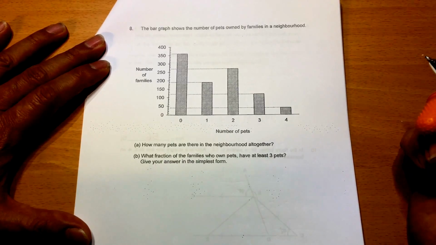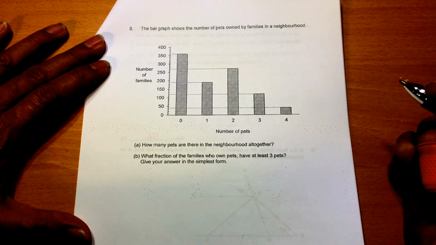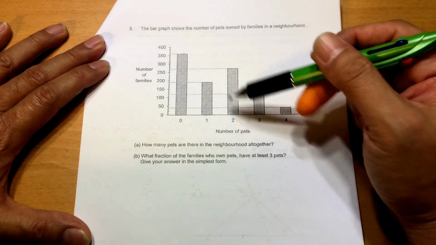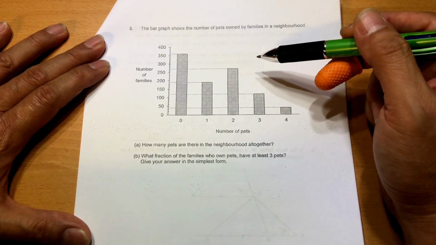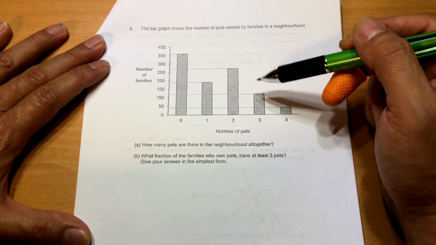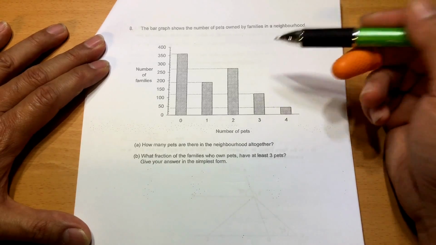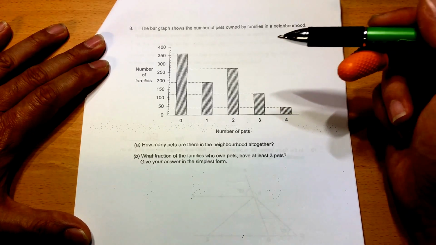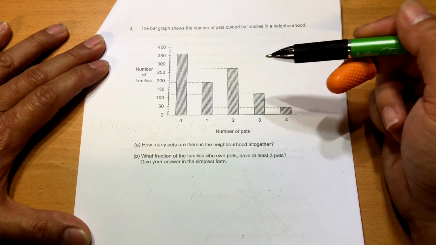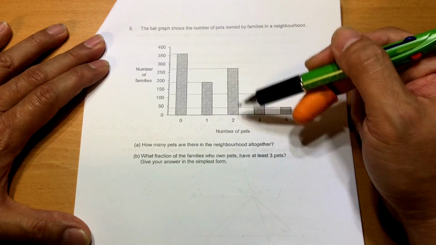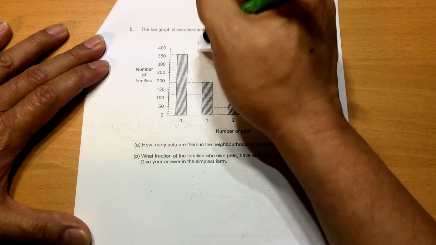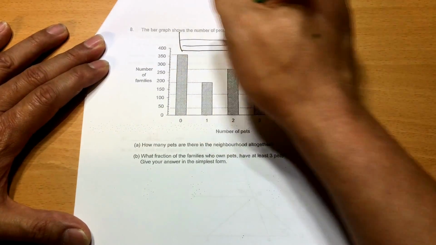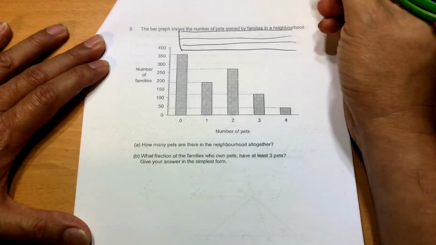Okay, so this is page 7. We've only got one question with part A and B. Whenever we are given a graph like this, I think what they're trying to test is whether you can read the information of the graph. So let's take one step back and draw a table to see what numbers this bar chart actually shows.